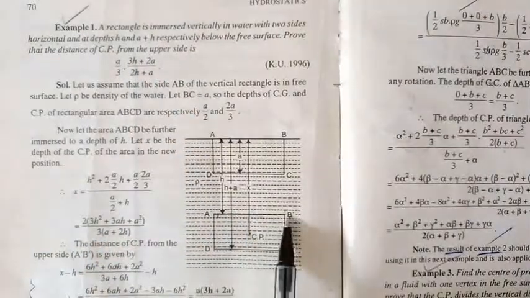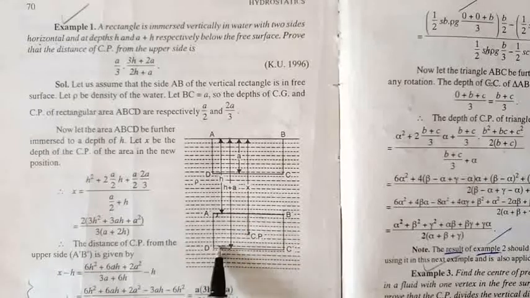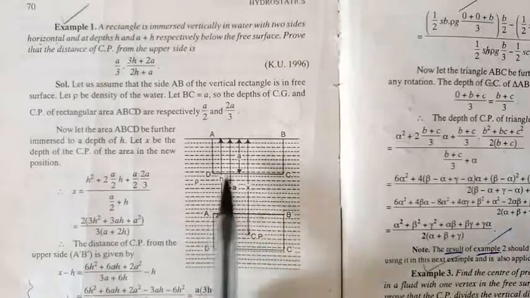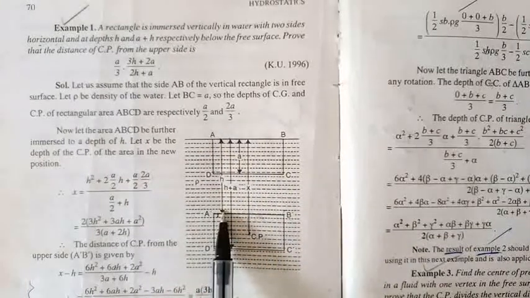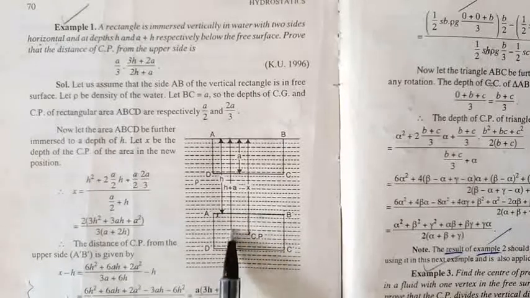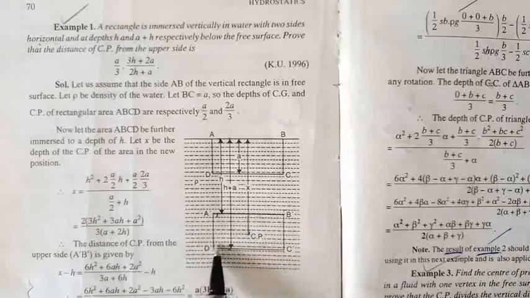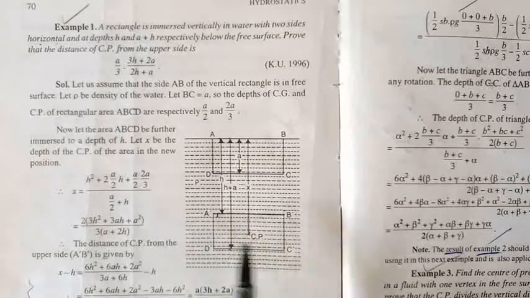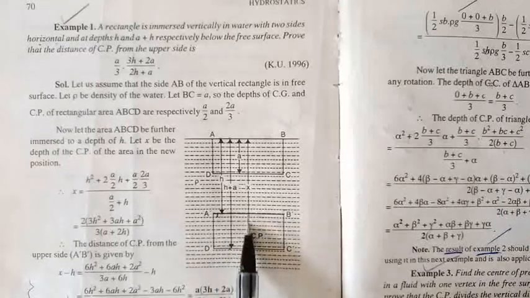You can see this is the rectangular area which is immersed vertically in water with two sides horizontal. Depth of this side below the free surface is given to be h, and the distance of this side from the free surface is given to be a plus h. We are to find the distance of center of pressure of this rectangular area from the upper side. This is the upper side. It means we are to find this distance.